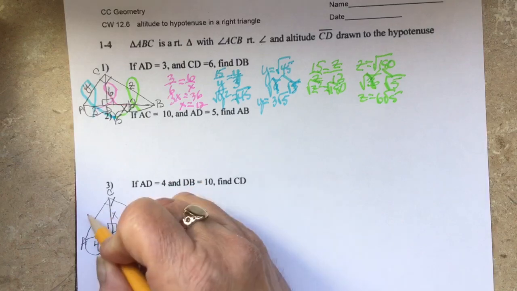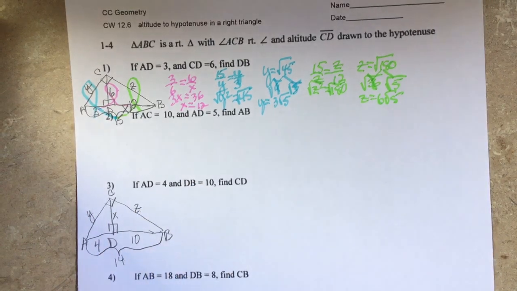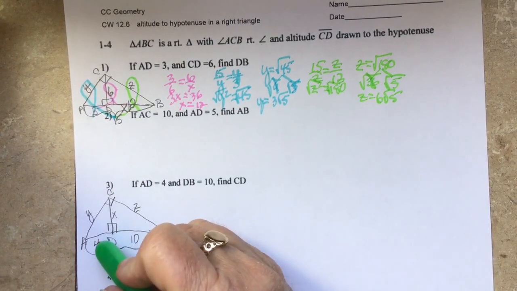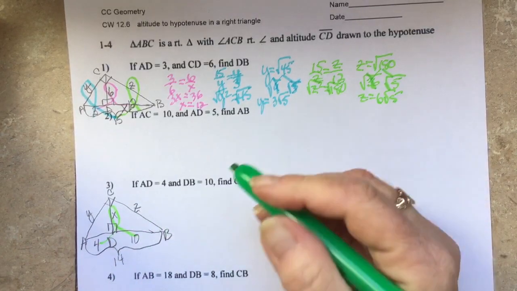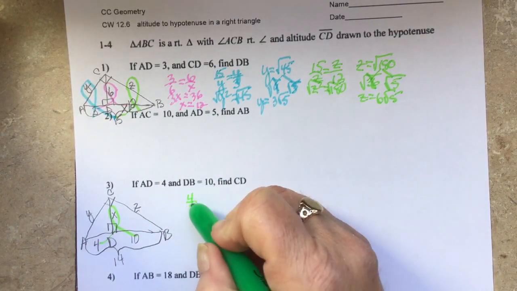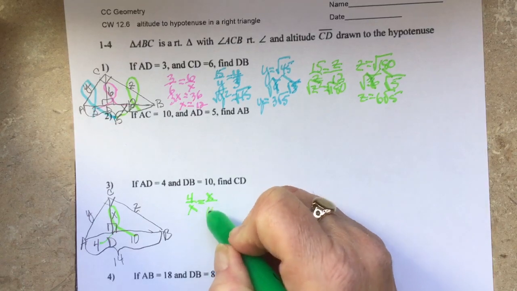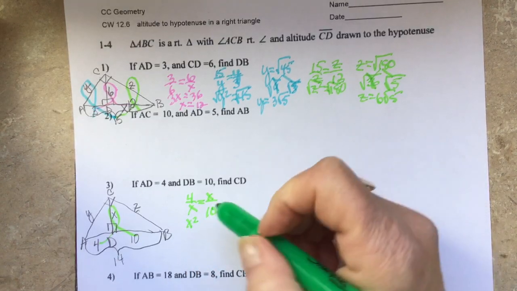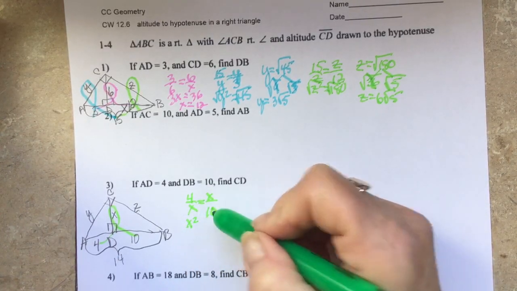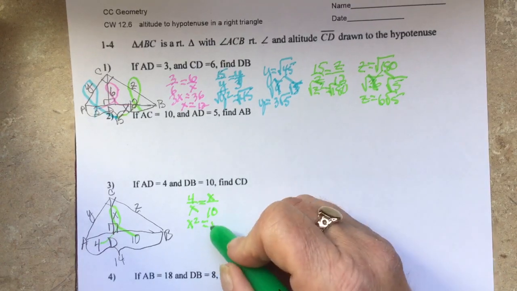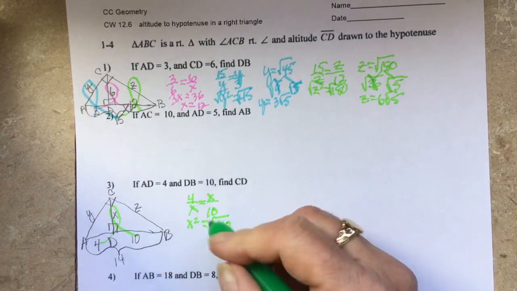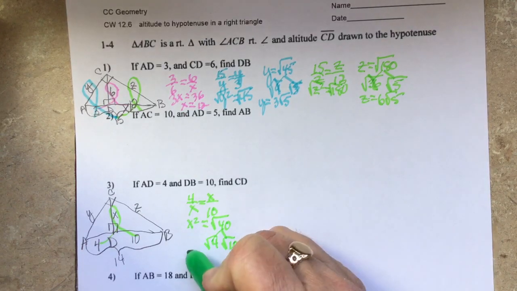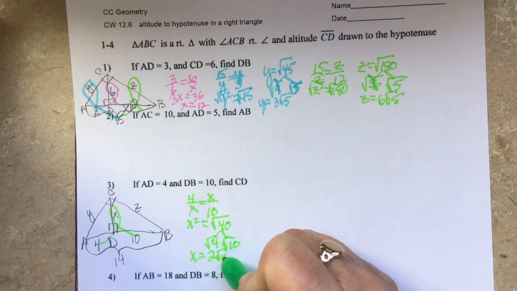So I'm going to put an X here, a Y here, and a Z here. Okay. X first. Altitude loop. There it is, the little loop in the middle. So 4 is to X, as X is to 10. Cross multiply, X squared equals 40. Now I'm hoping some of you can see that this is going to be 2 rad 10 because there's no perfect squares in 10. But if you don't, that's okay. It's just going to take you a little bit longer. 4 and 10. So X equals 2 rad 10.